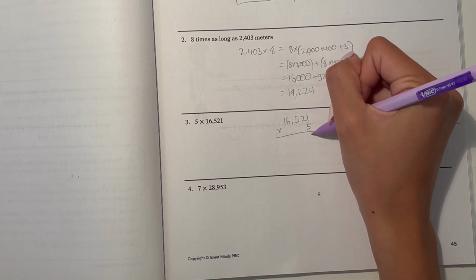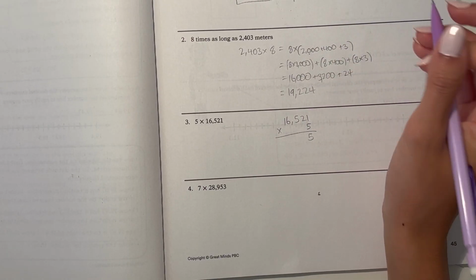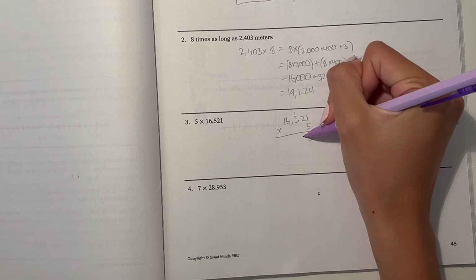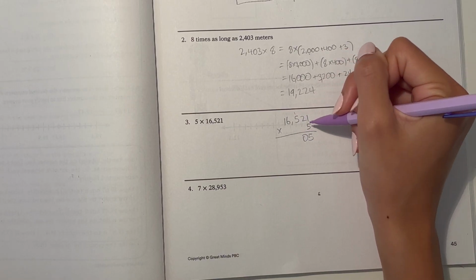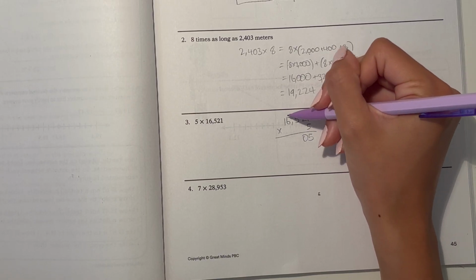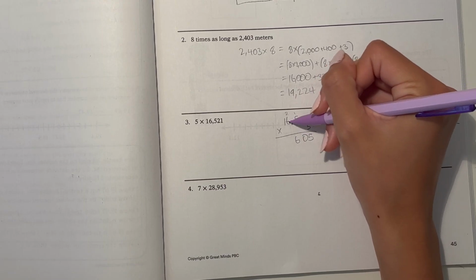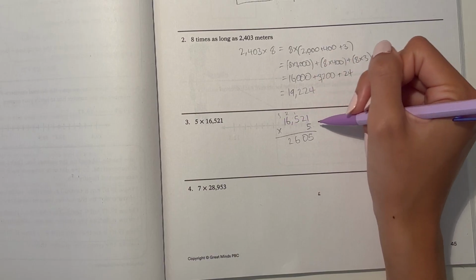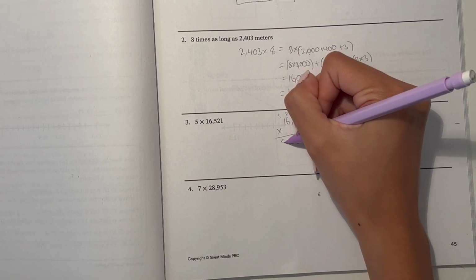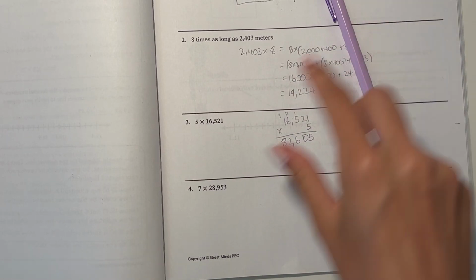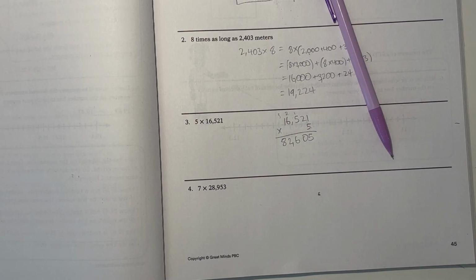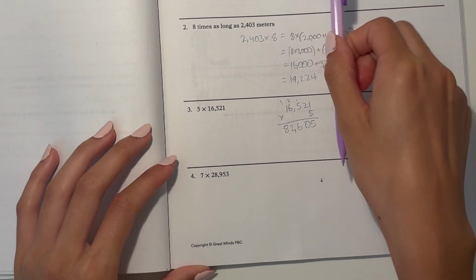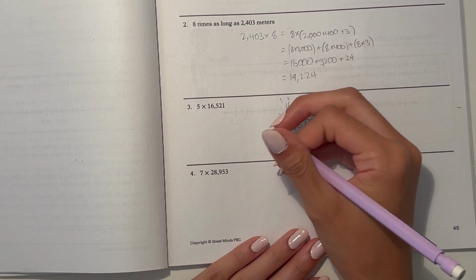Alright, 1 times 5 is 5. 2 times 5 is 10. 5 times 5 is 25, plus 1 is 26. 6 times 5 is 30, plus 2 is 32. 1 times 5 is 5, plus 3 is 8. Alright, so our answer would be 82,605. And then now, number 4, 7 times 28,953.